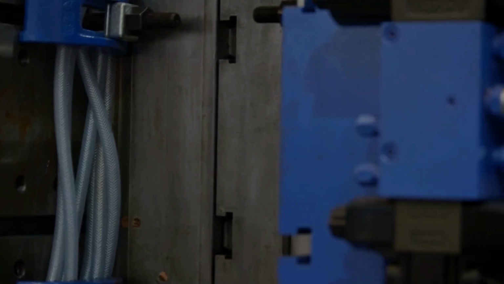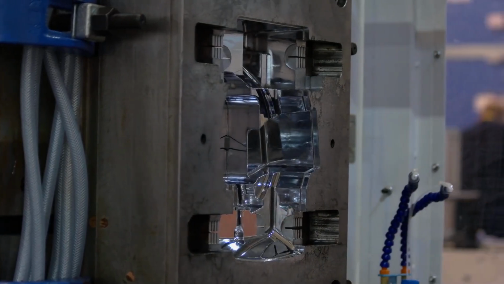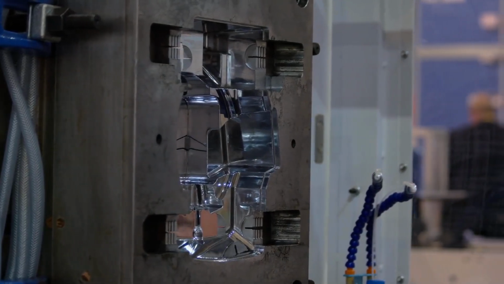During injection, molecules align in the flow direction, leading to anisotropic shrinkage. Improper gate placement can cause uneven orientation, leading to warpage. Allowing polymer chains to relax gradually during cooling minimizes internal stresses. Optimize gate placement. Position gates to ensure uniform flow and balanced orientation.